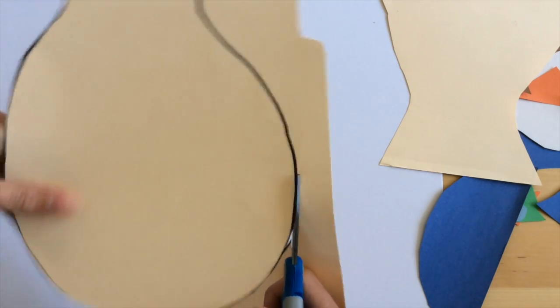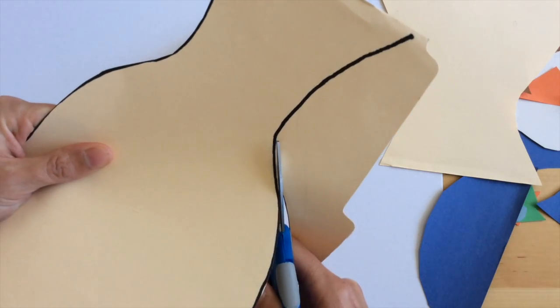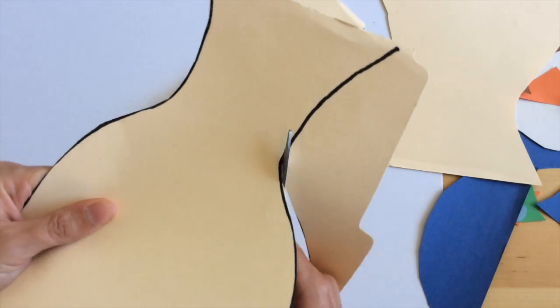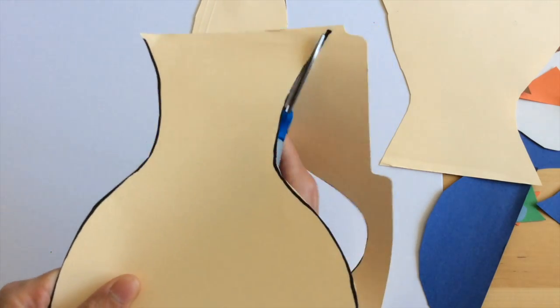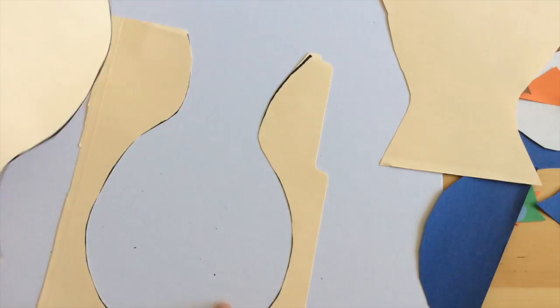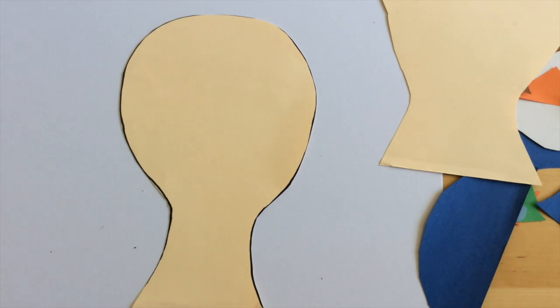Cut carefully, take your time. And voila, we have our head and neck shape.